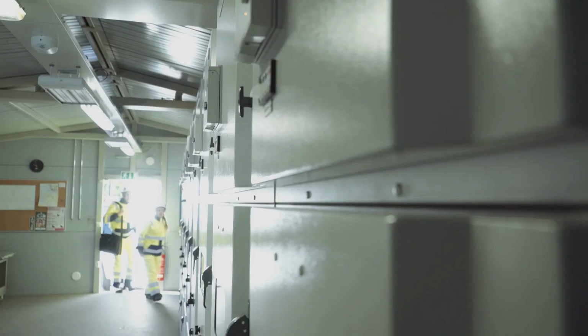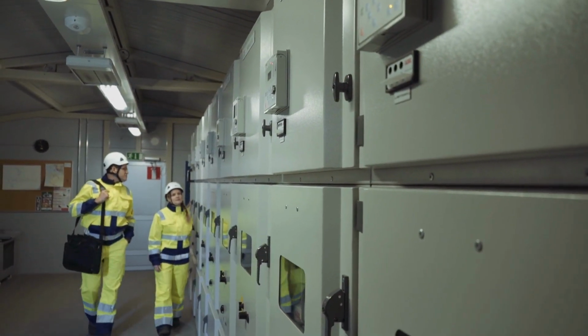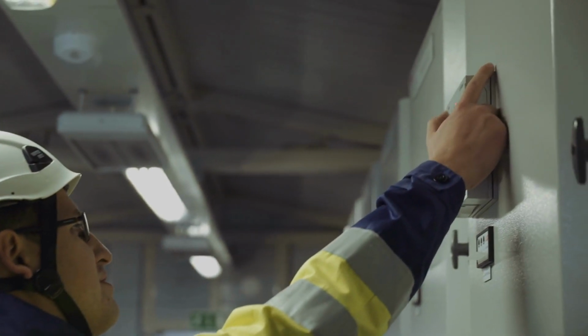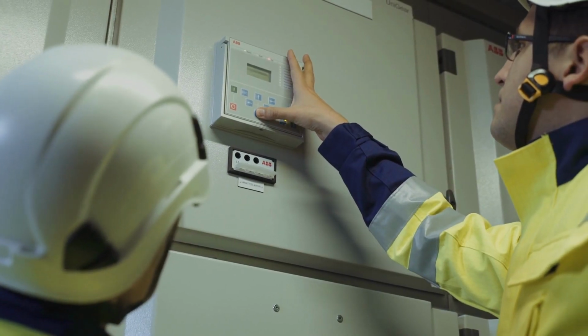From the line of switchgear panels, the electrical feeder in question is easily located. The LCD display and the alarm LEDs on the front relay panel indicate that the circuit breaker has tripped and that there was an overcurrent fault situation.